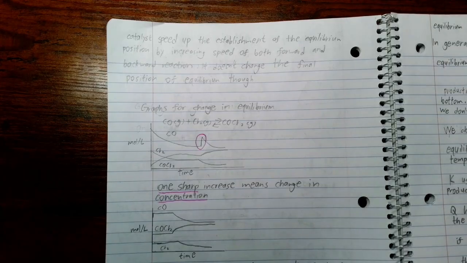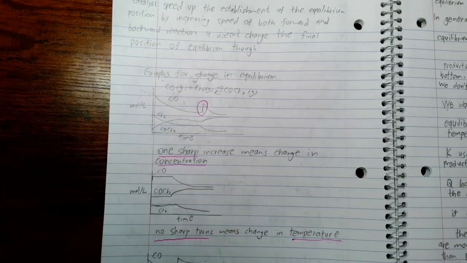One more thing about catalysts is that catalysts speed up the establishment of the equilibrium position by increasing both the backward and forward reaction speed, but they don't change the equilibrium position of the reaction. They only change the speed. And now let's take a look at the graphs for the establishment of equilibrium when it encounters one of the changes below. The first one is the concentration.